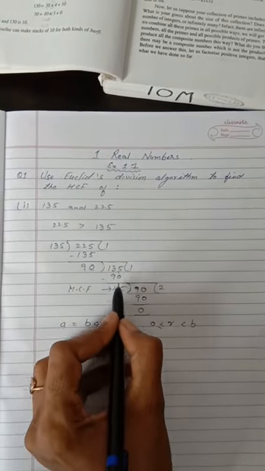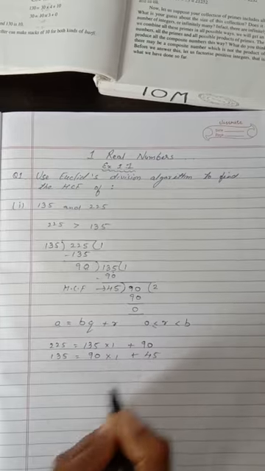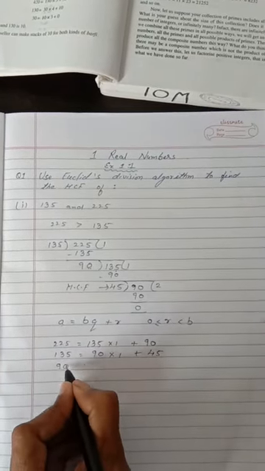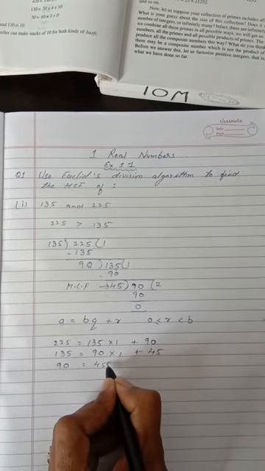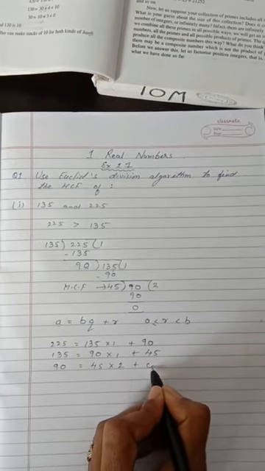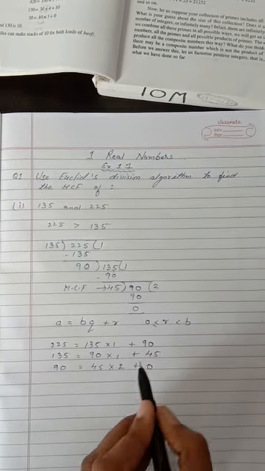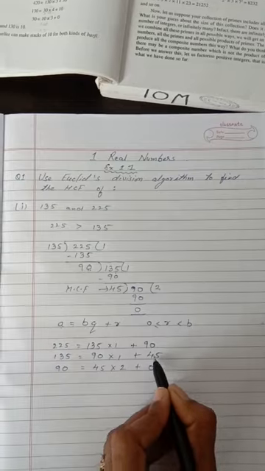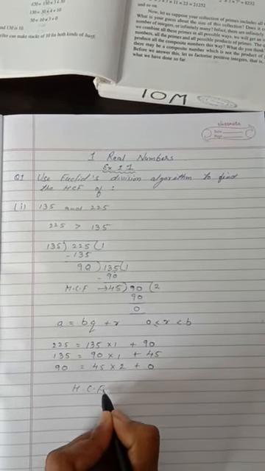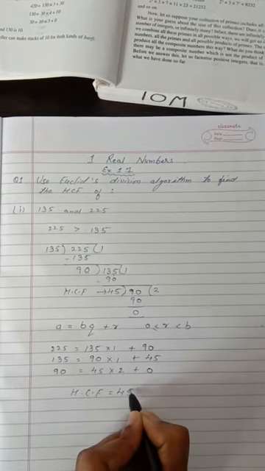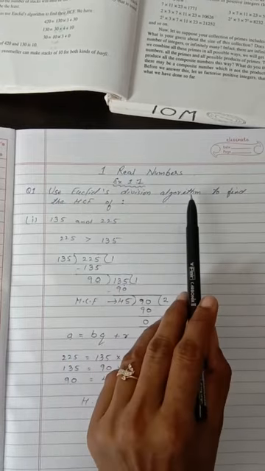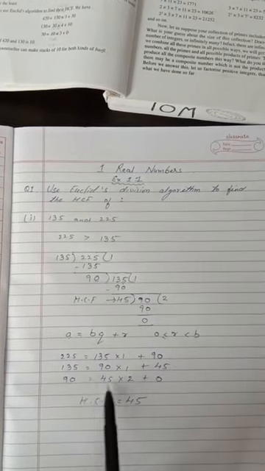Plus what was the remainder that time? 45. Again I had done for the third time. So 90 is equal to 45 into what is the quotient here? 2 plus remainder is 0. So that remainder which is above 0 is my HCF. So I will write like this: HCF is equal to 45. So if they are saying use Euclid's division algorithm, we will write this much steps.